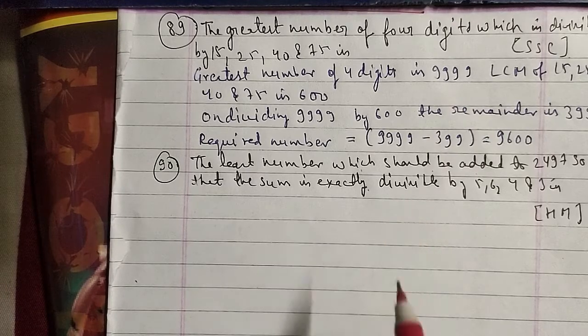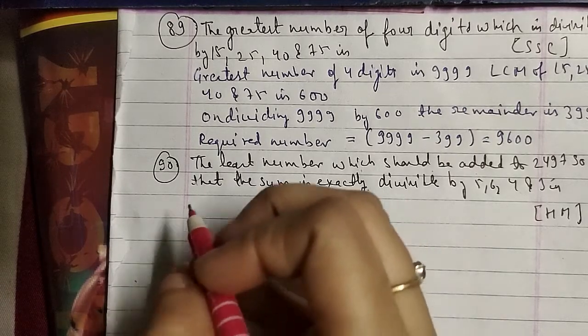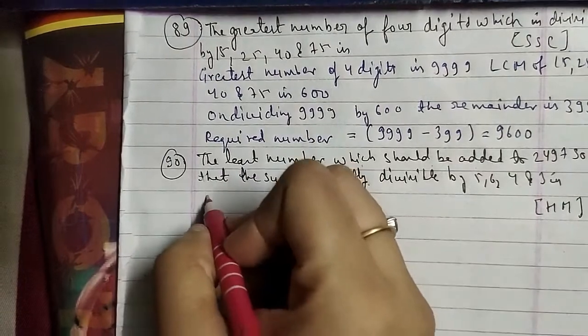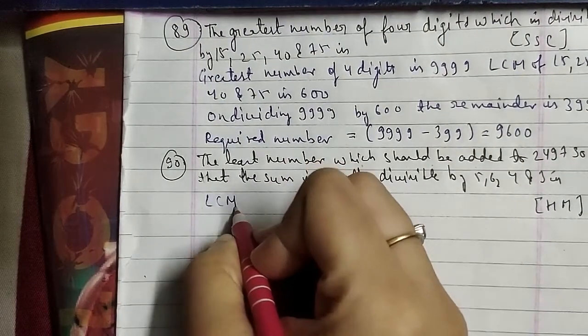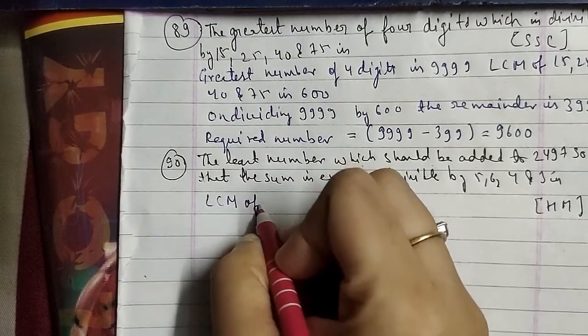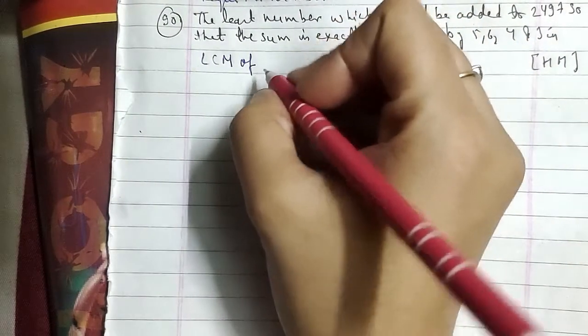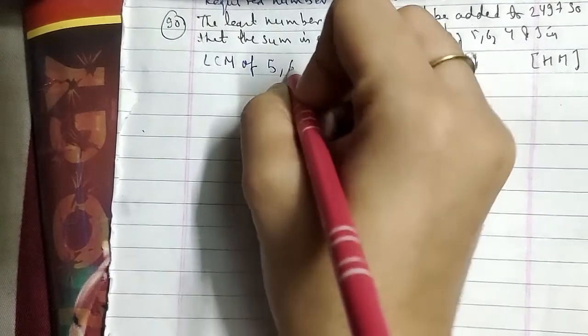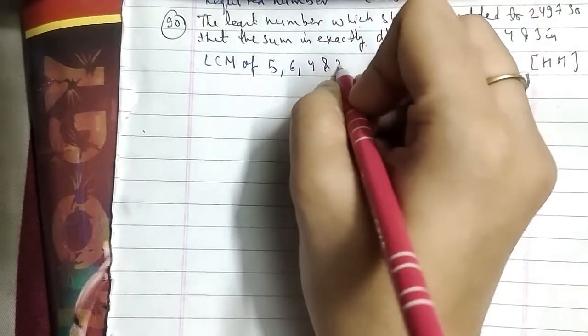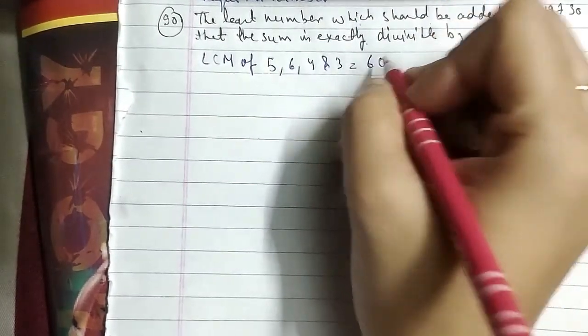So for that we will solve it, and we'll have the LCM. LCM of 5, 6, 4 and 3 equals 60.